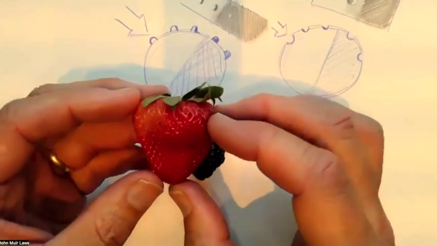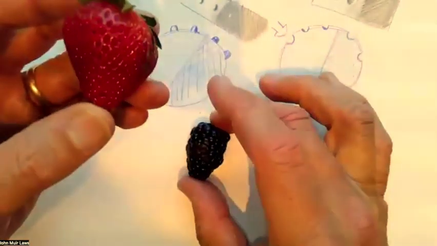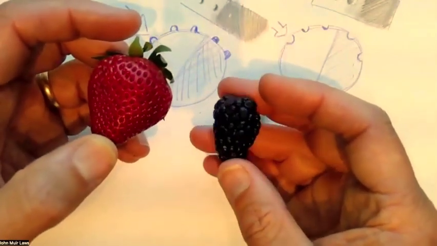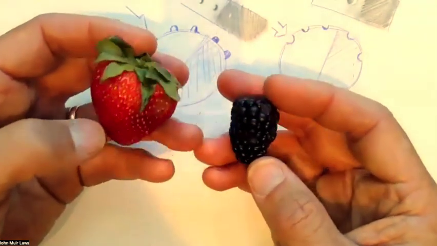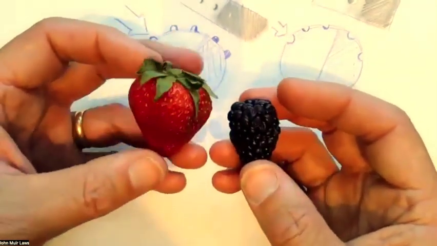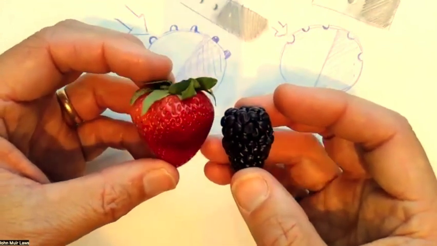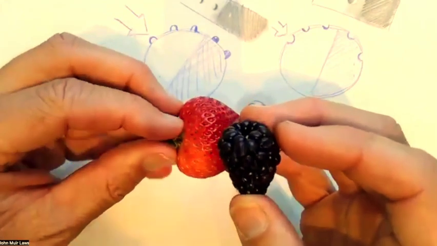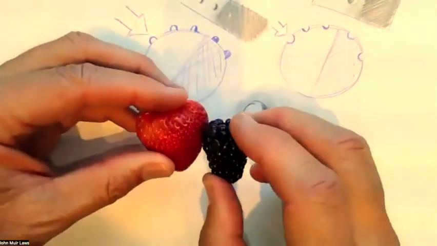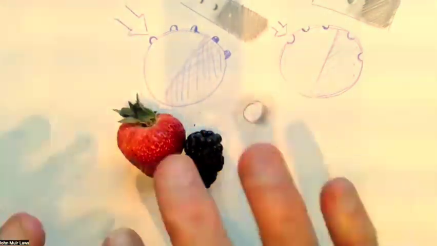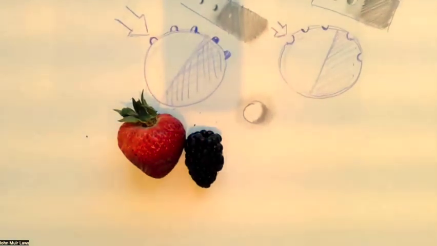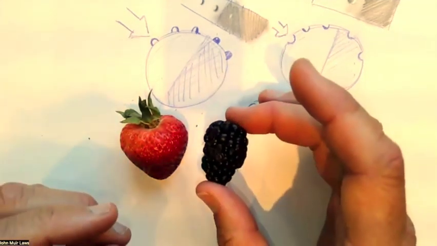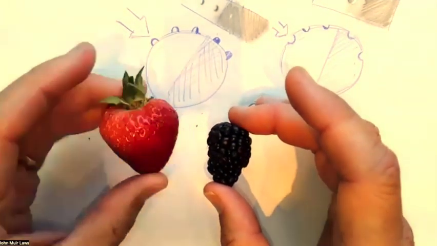All right, so right here, I'm in fairly neutral lighting conditions. There's a bunch of lamps above me, and so that's putting light on these two berries from a bunch of different angles. But let's say I want to draw these and have a sense of the bumps and the divots.